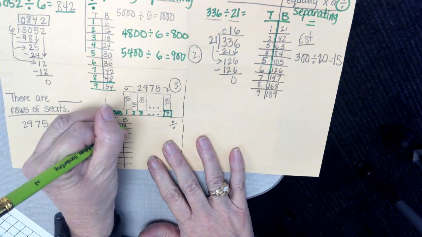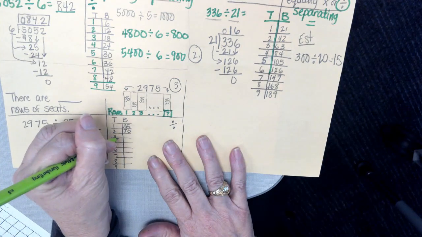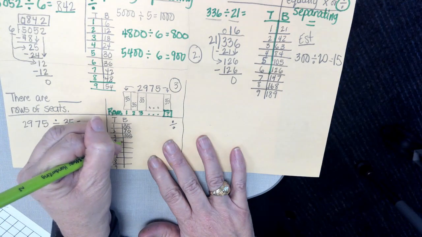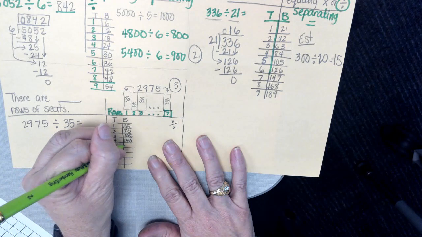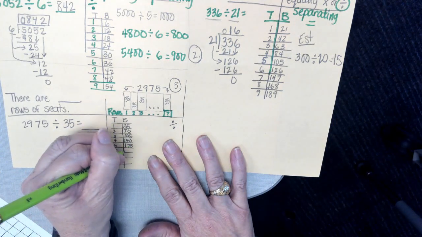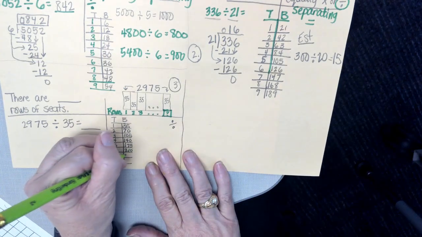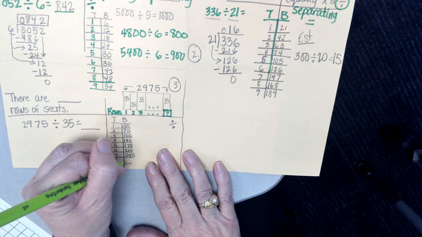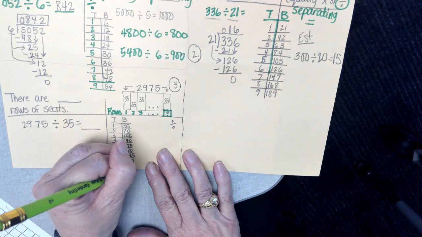So we have 35, 70, 105, 140, 175, 210, 245, 280, and 315.